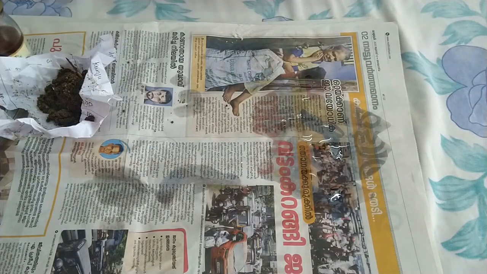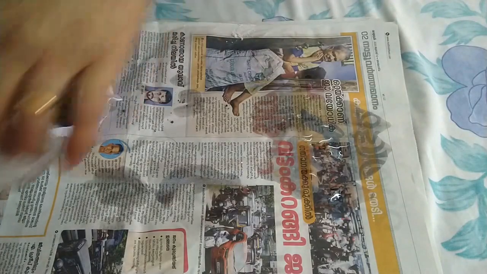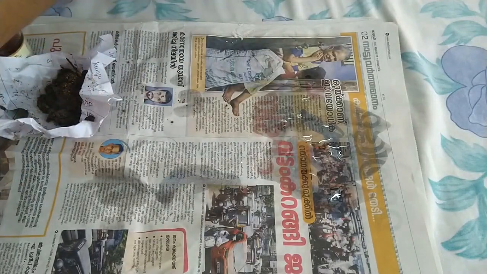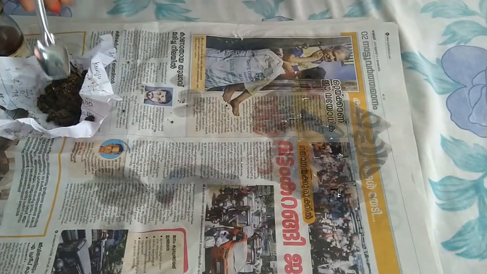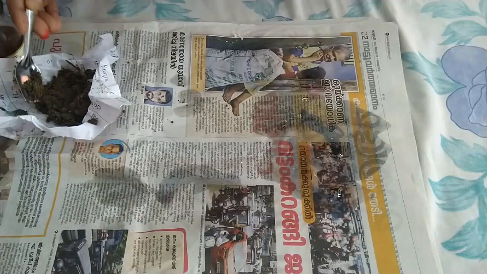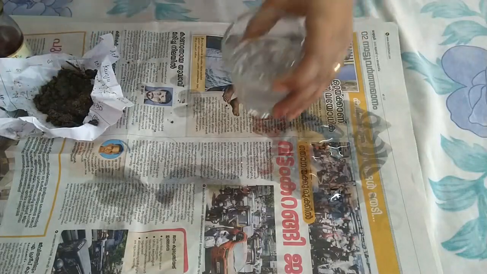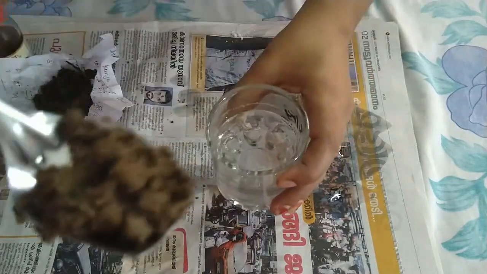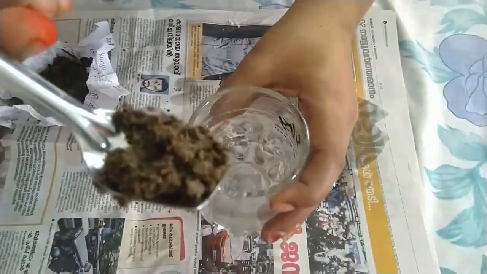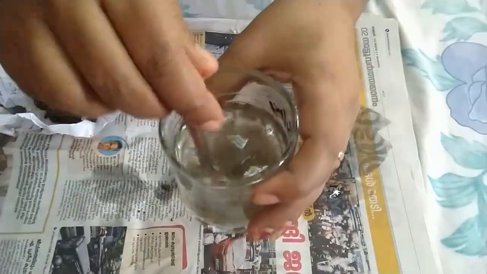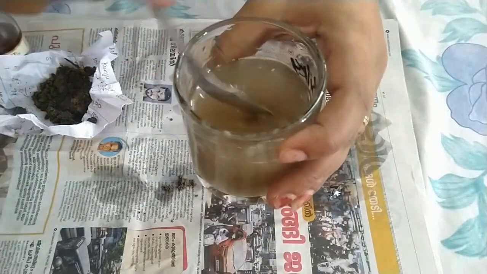Now we can see insoluble substances. Substances that do not mix with the water are known as insoluble substances. See, this is a glass of water. An example of insoluble substances we can say is a spoon of sand. Clear? I'm adding a spoon of sand to this glass of water. Then see what will happen.